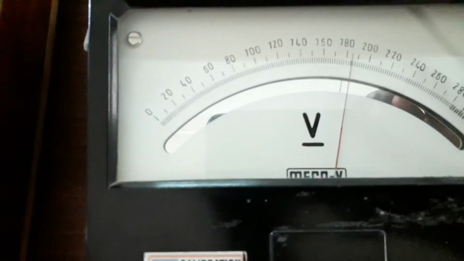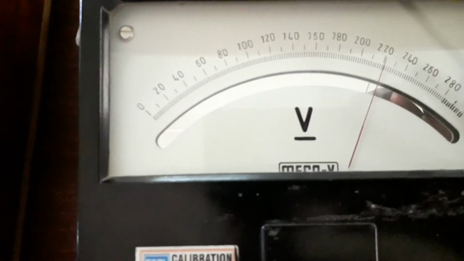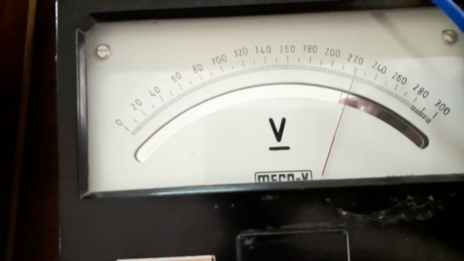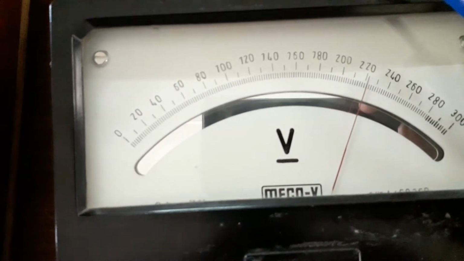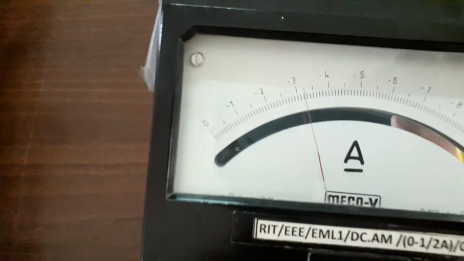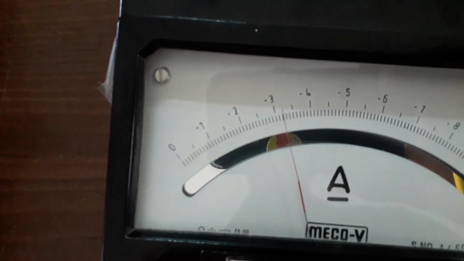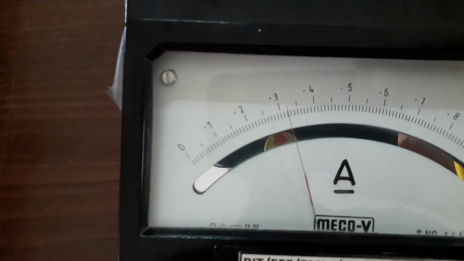Then again you have to vary the field rheostat of your generator, and you have to set the voltage up to 220, right? Your current here is 0.32, which is 0.64 after multiplying by 2. Now we are going to tabulate the readings.